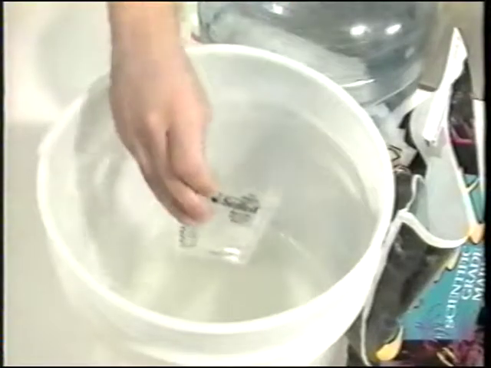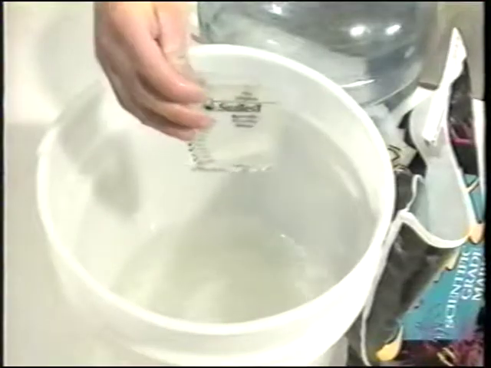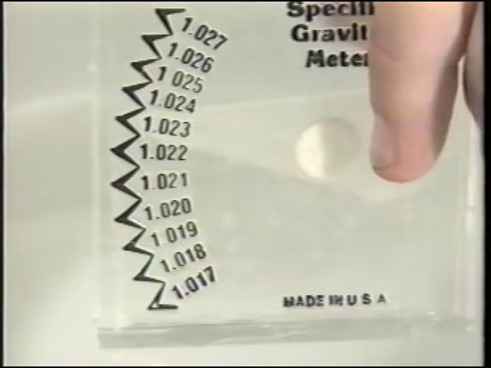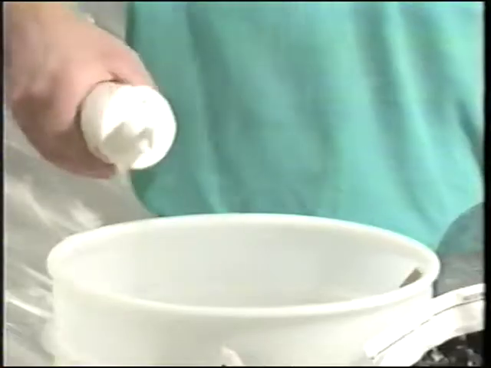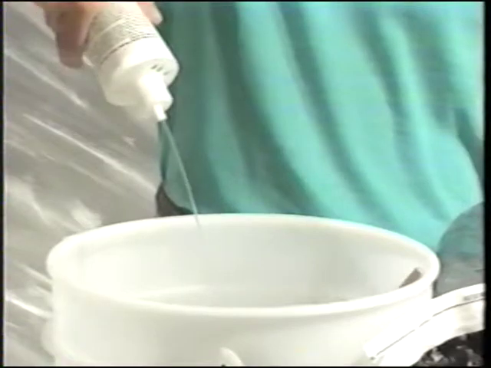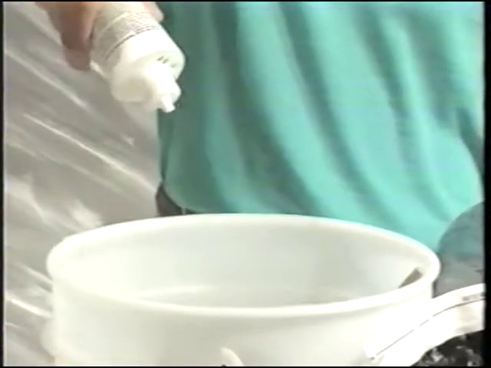A tool called a specific gravity meter will measure the amount of salt in the water. The specific gravity should fall between 1.021 and 1.024. Using a good water conditioner is recommended when using tap water. The water conditioner will neutralize chlorine and some unwanted impurities from the water.